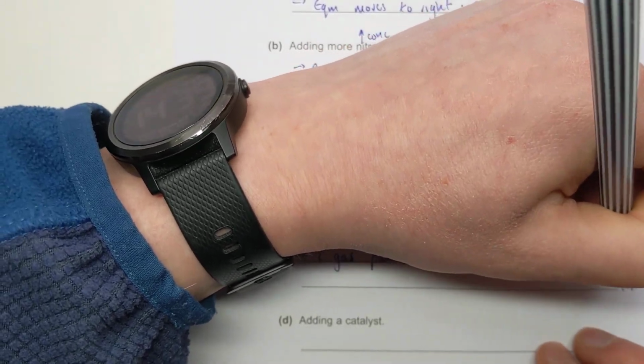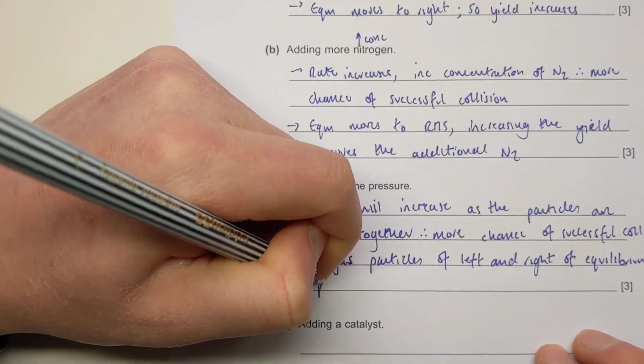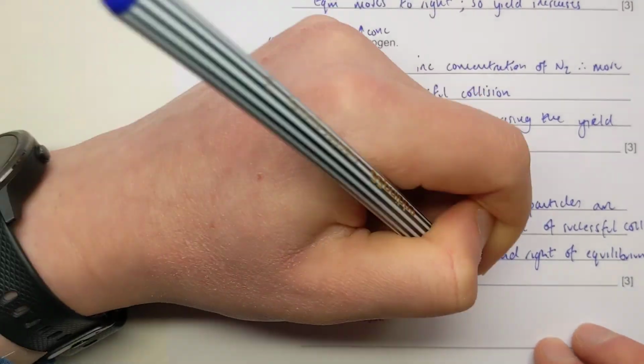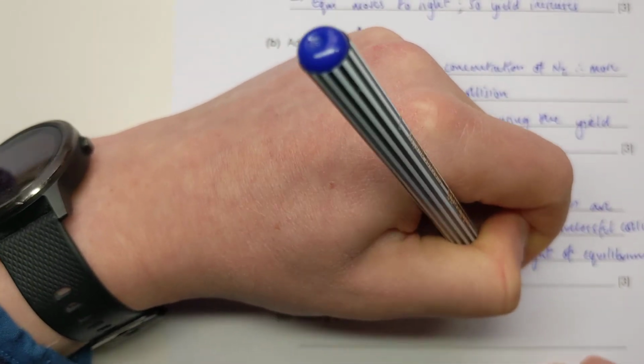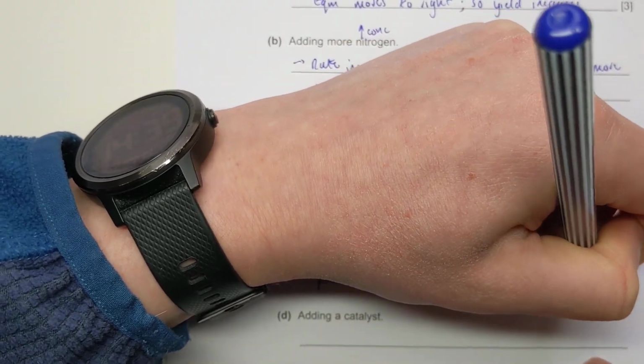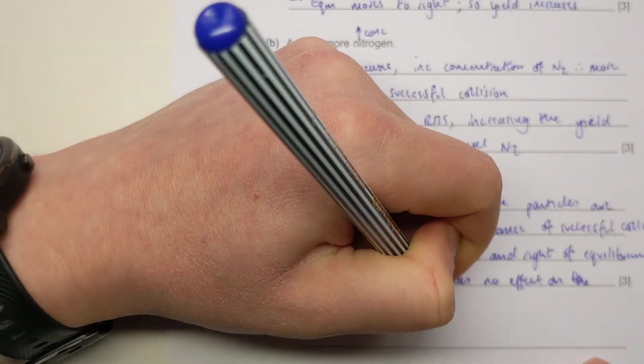Of equilibrium. Therefore, pressure change has no effect on the equilibrium or the yield.